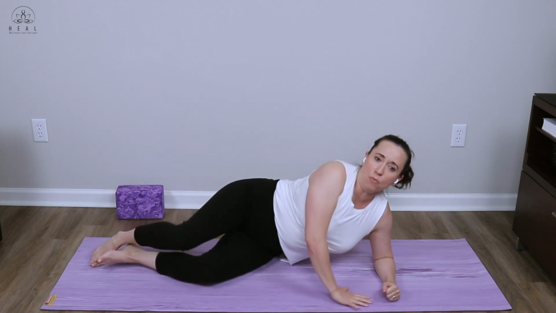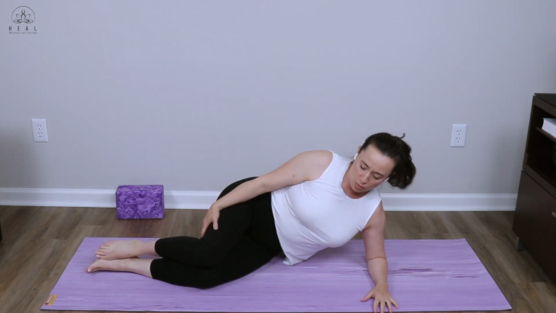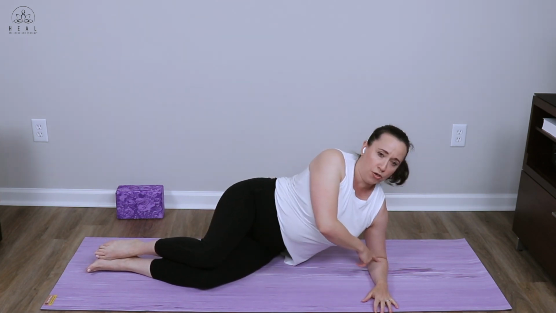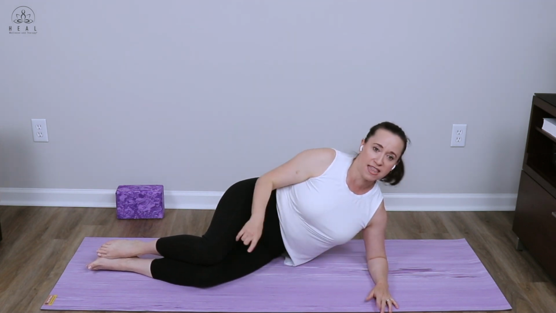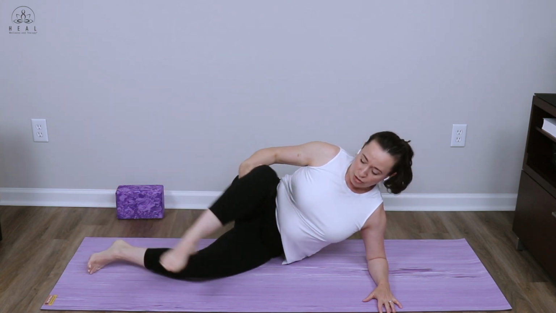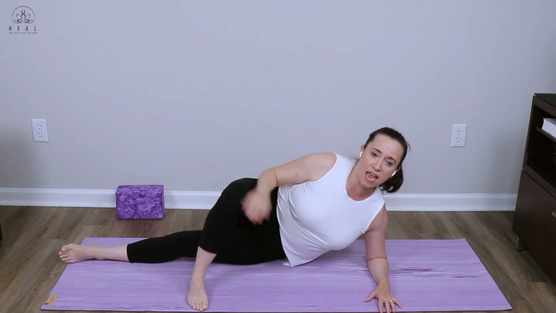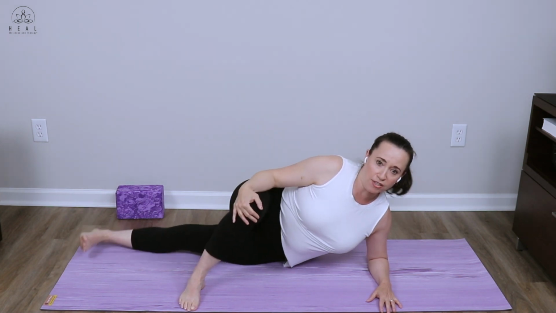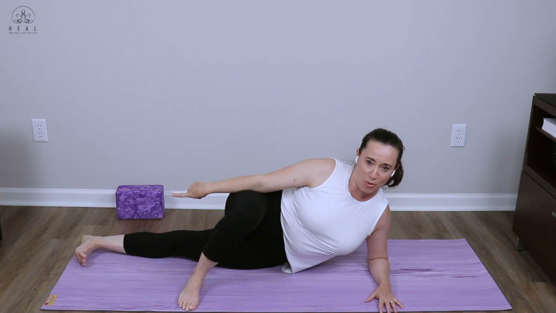For the rest of us that want to try side plank without the bolster, here's where I need you. I need you on your elbow on the left side, shoulder directly underneath that, index finger pointed straight forward. Take your top foot and place it on your floor somewhere between your knee and your hip. And then take your left leg and bring it straight out on your mat.